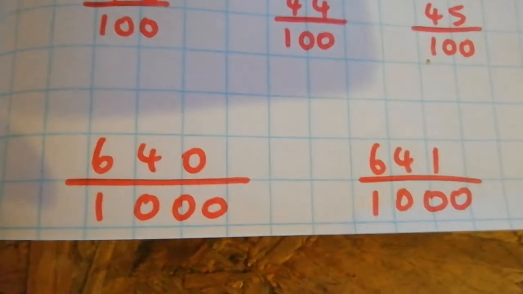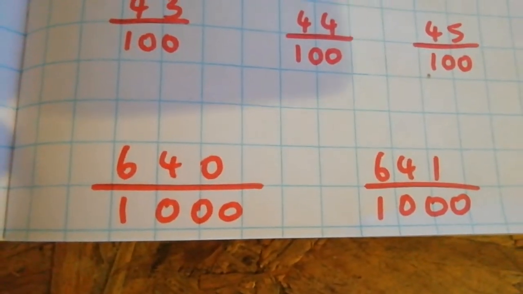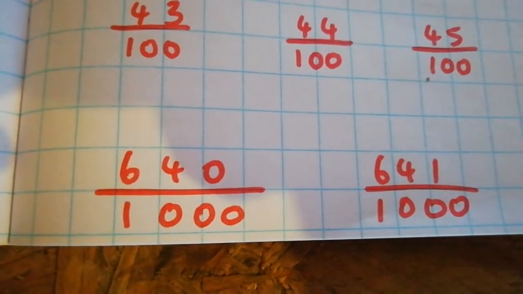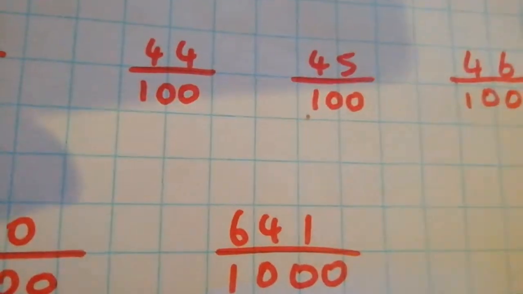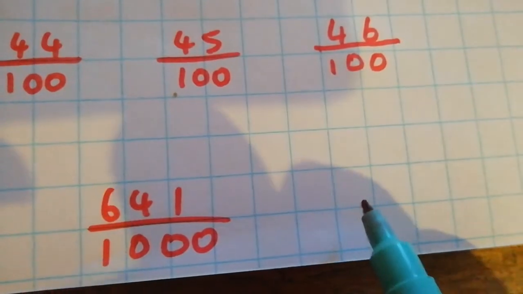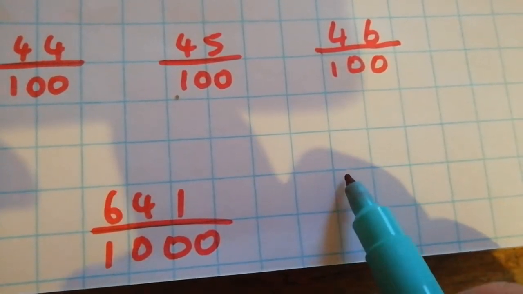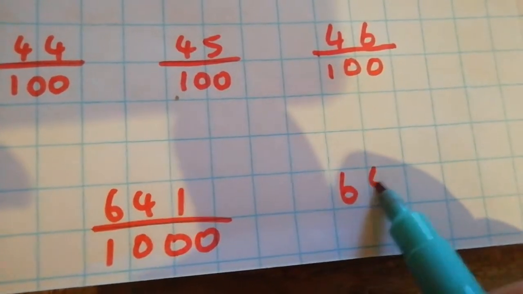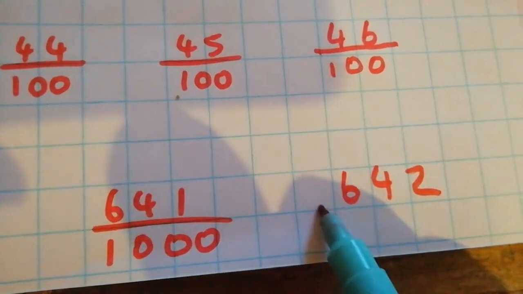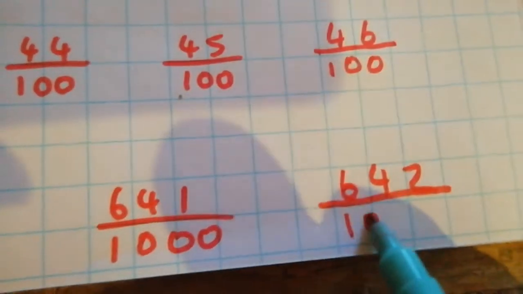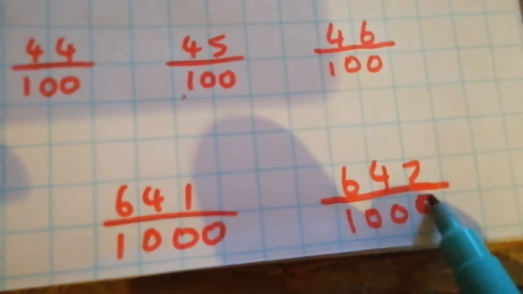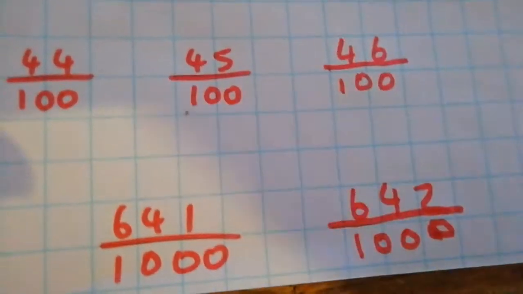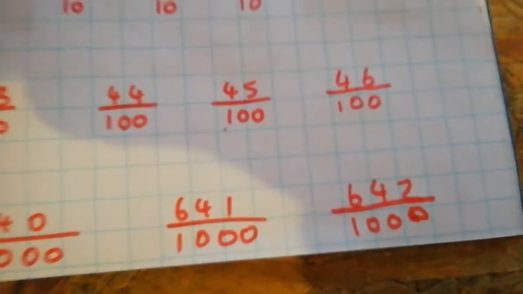So if I went on to the thousandths, 640 thousandths, 641 thousandths, they're going up in thousandths. So I guess the next one's going to be, yes, you guessed it, 642 thousandths. And we could count up in steps of that as we went through if you wanted to.